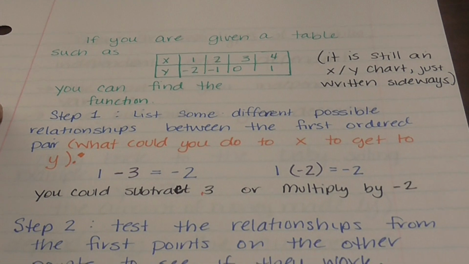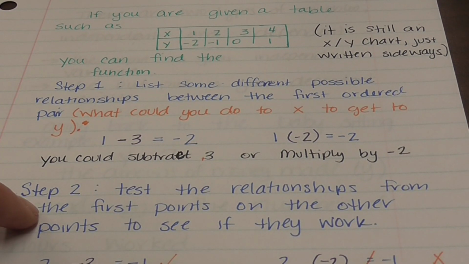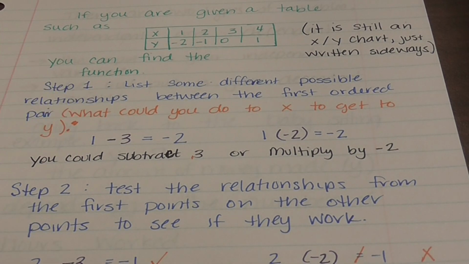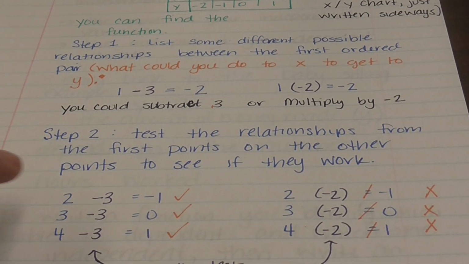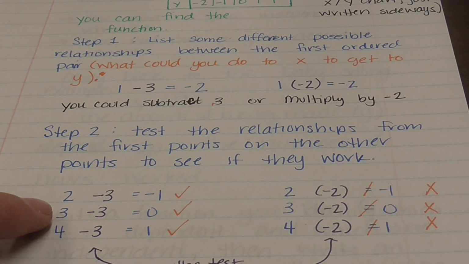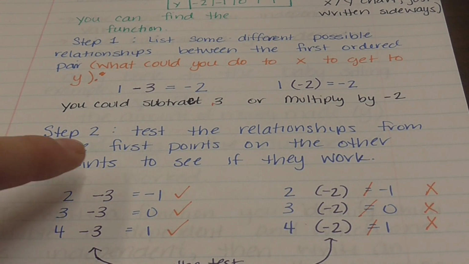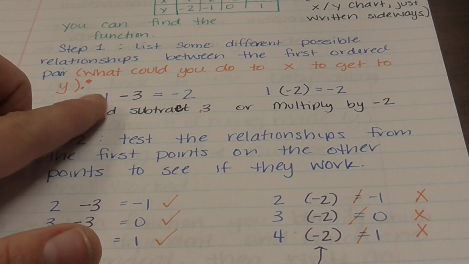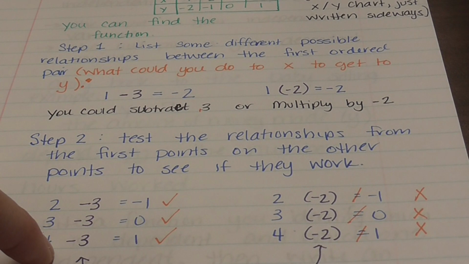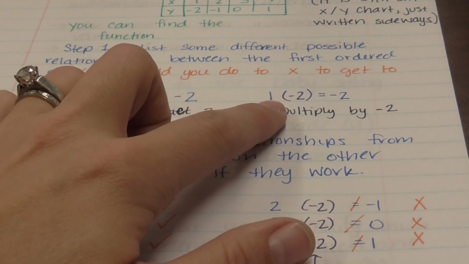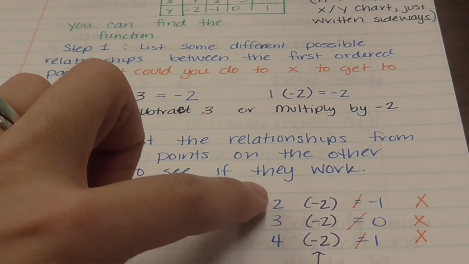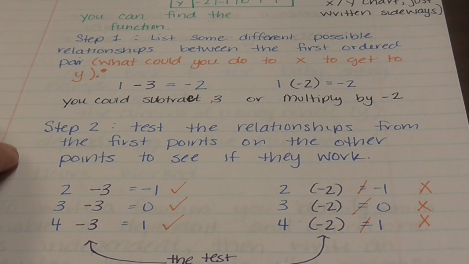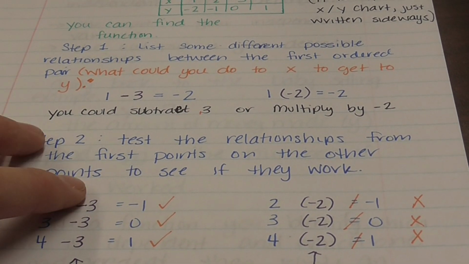What I could do next is test all of the other points and see whether it's a subtraction relationship or a multiplication relationship. So 2 minus 3, 3 minus 3, 4 minus 3, and it's got to be the same number every time. Whatever you're doing to the first one is what you've got to do to all of the others to see if it'll work. So up here I multiplied by -2. So 2 times -2, 3 times -2, 4 times -2. And I need to see if it'll equal the y values that they gave me.